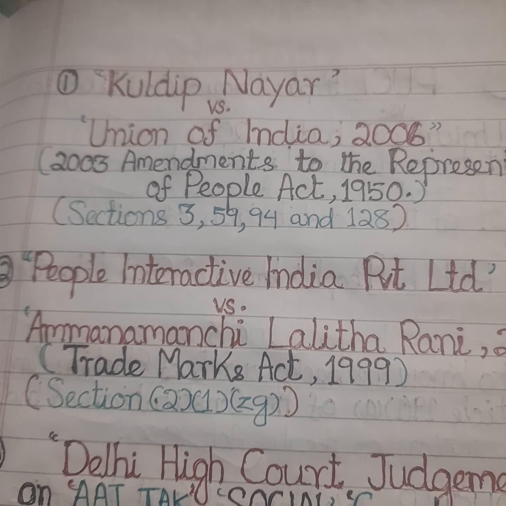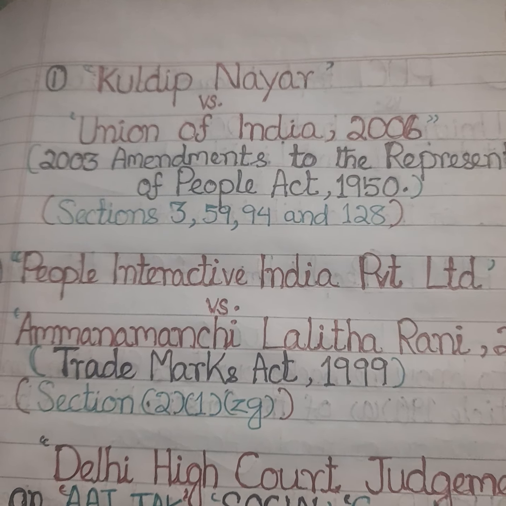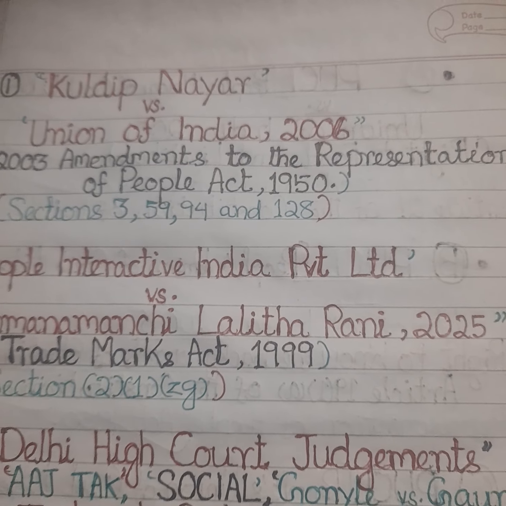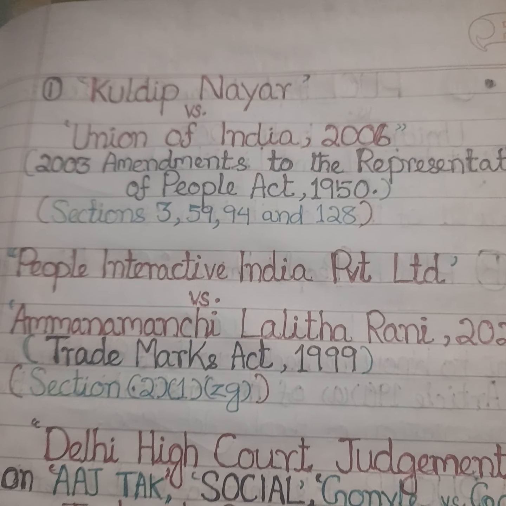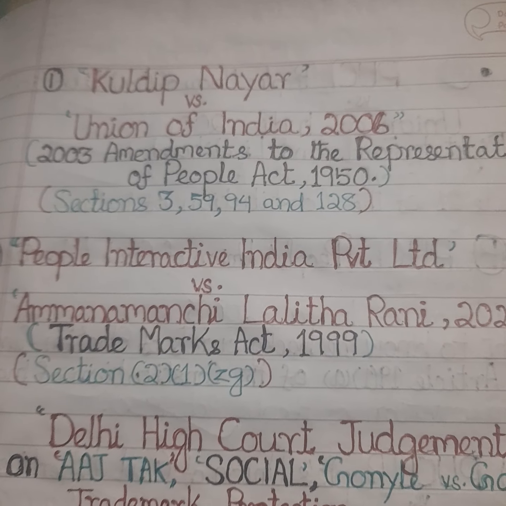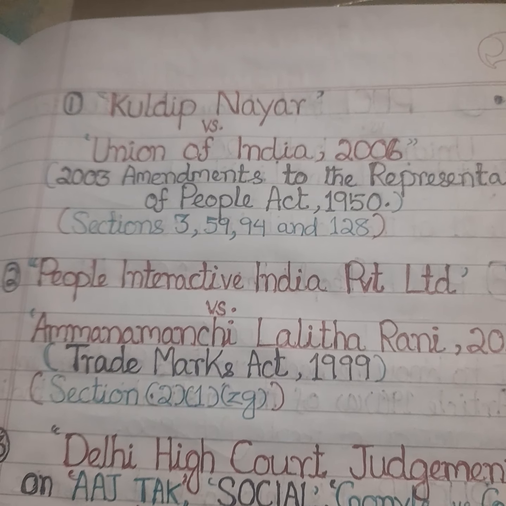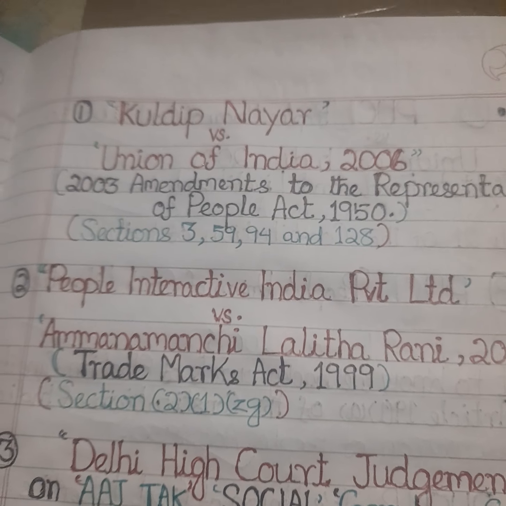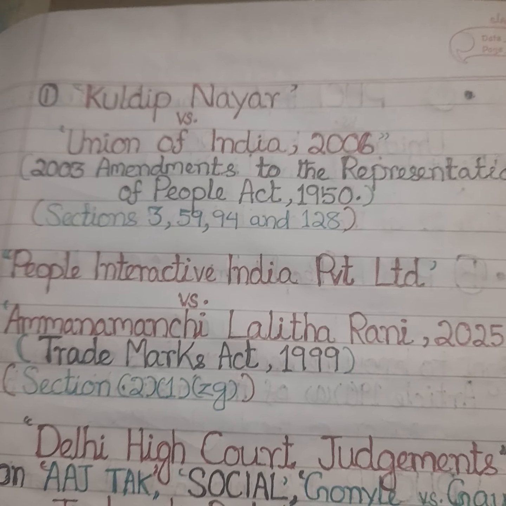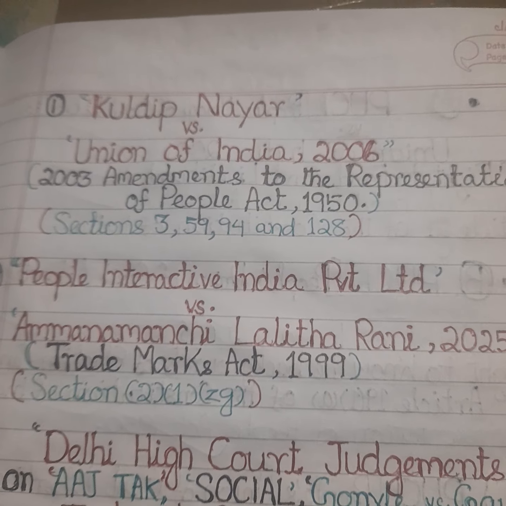In this lecture, we'll discuss those amendments made in 2003 to the Representation of the People Act 1950, and in particular those amendments of 2003 regarding Section 3, Section 59, Section 94, and Section 128 of the Representation of People Act 1950.